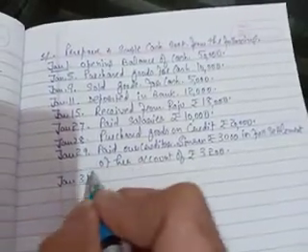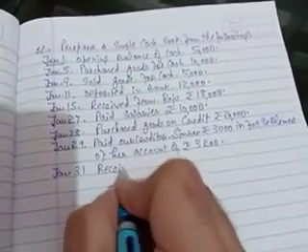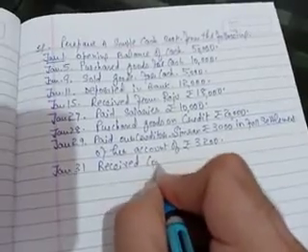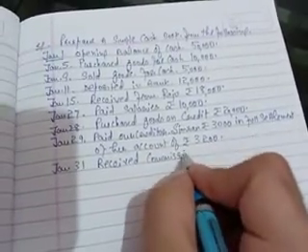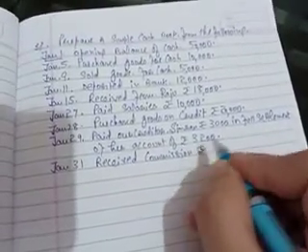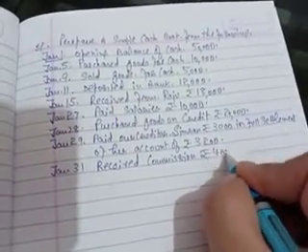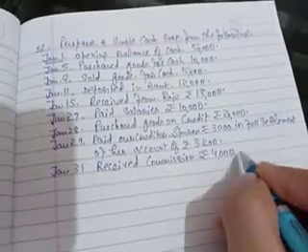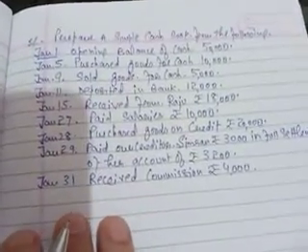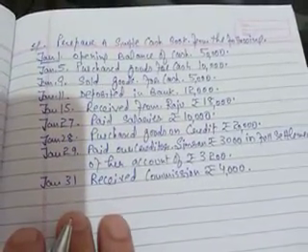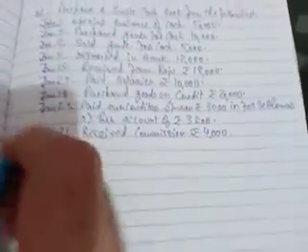January 31, received commission rupees 4,000. So these are our transactions. Now let's make the cash book.